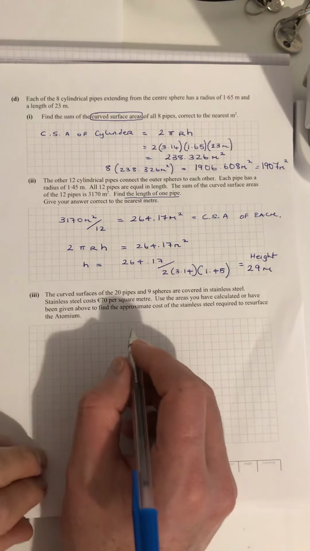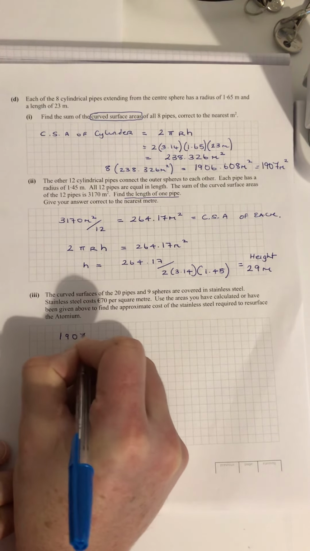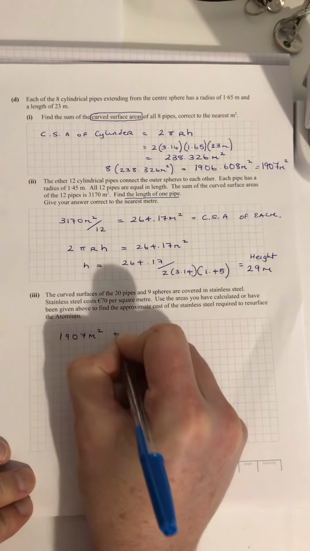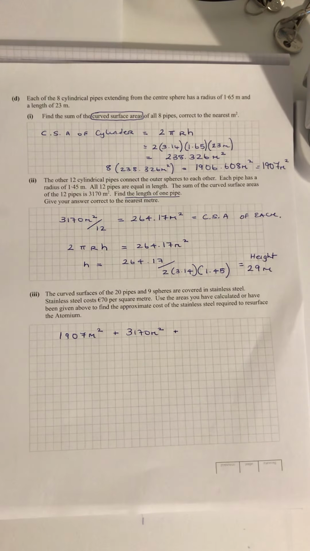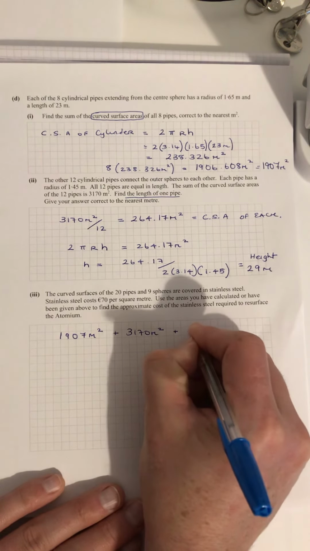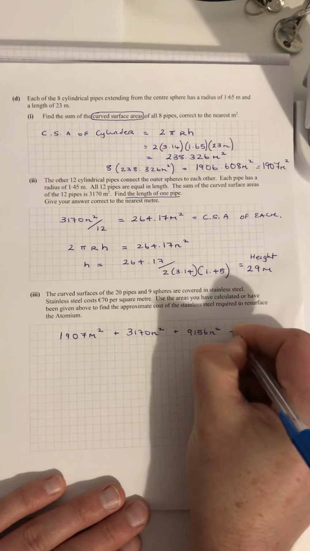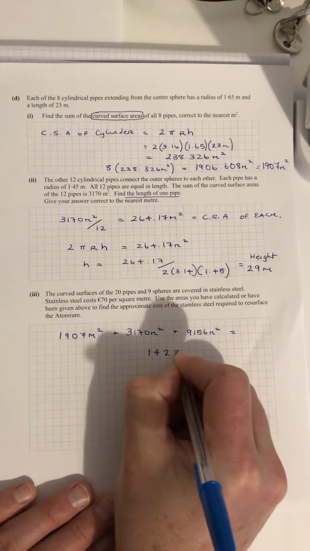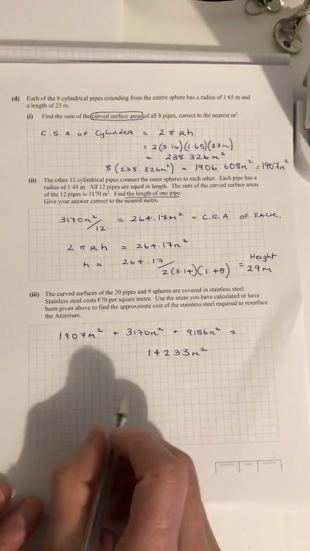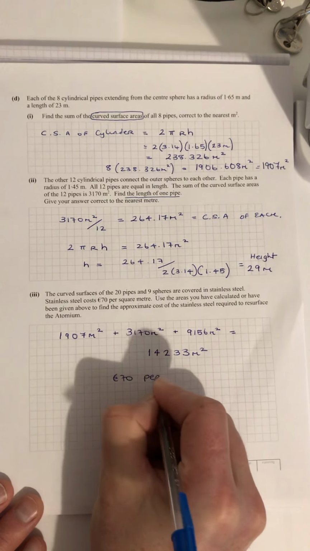So the 20 pipes, so earlier we had 1907 meters squared plus 3170 meters squared plus the surface area of the 9 spheres, 9156 meters squared, is equal to, so 1907 plus 3170 plus 9156 is equal to 14233 meters squared, and it's 70 euros per meter squared.